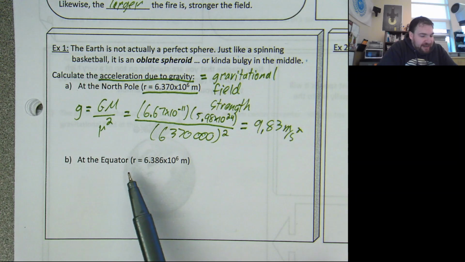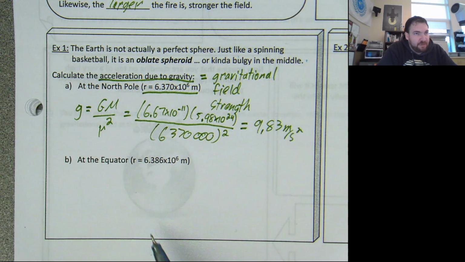At the equator, let's take a look at it. At the equator, do you think this should be bigger? The number's going to be bigger or smaller? At the equator, you're further away.